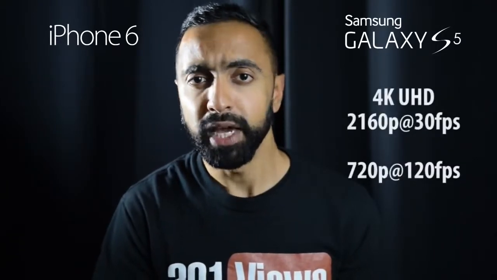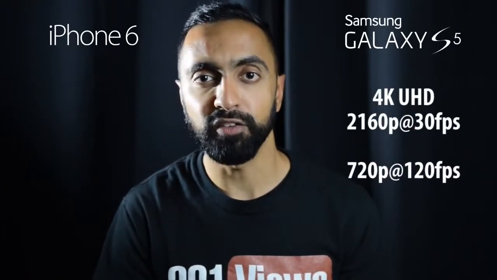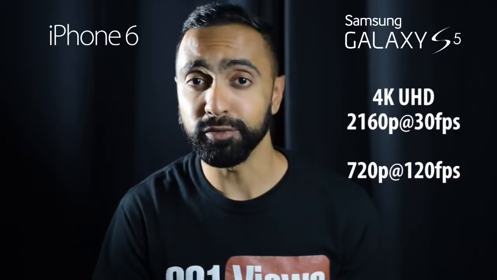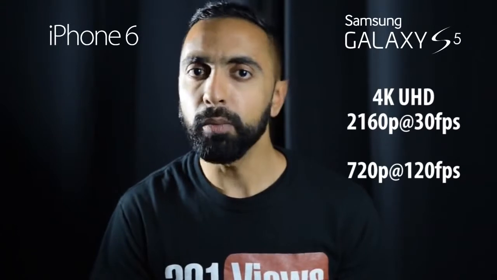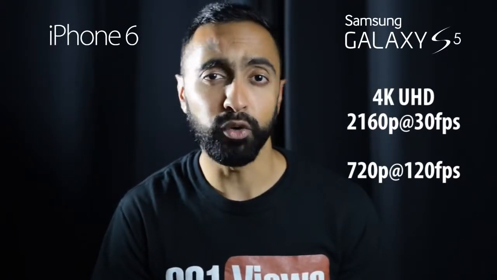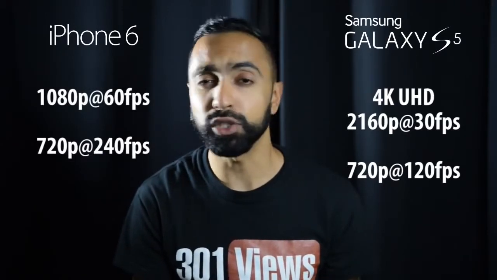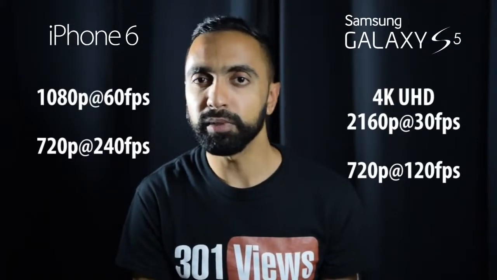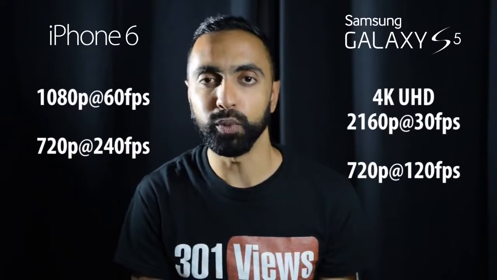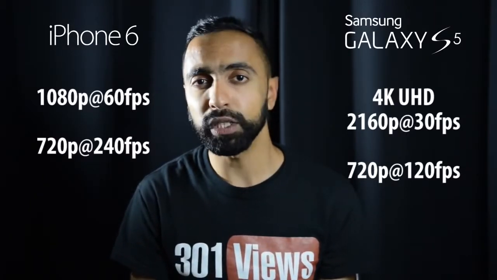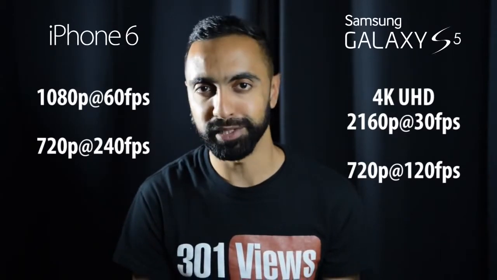iPhone 6 in hand. In terms of video, the Samsung Galaxy S5 films at up to 4K, so that's 2160p at 30 frames a second, which is absolutely great. And slow motion you've got at 720p 120 frames a second. Now with the iPhone 6 you've got 1080p up to 60 frames a second, so you've not got 4K on here. This is something we were doubting that Apple would include anyway. I don't think they would have done that. So you've got 1080p here, but you've also got 720p at 240 frames a second.